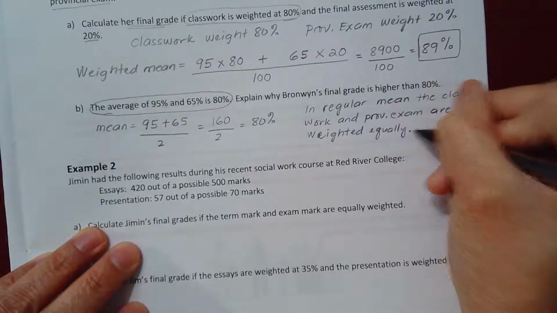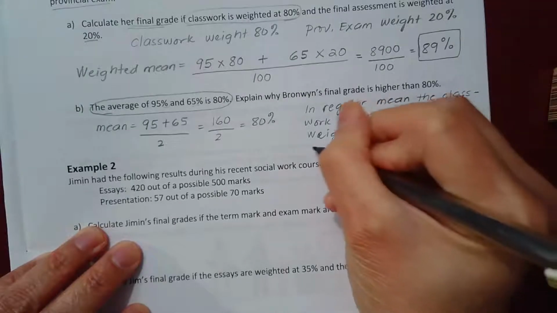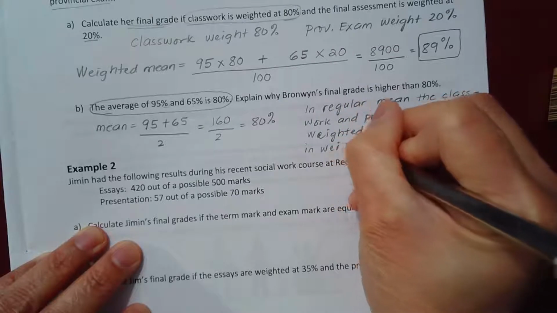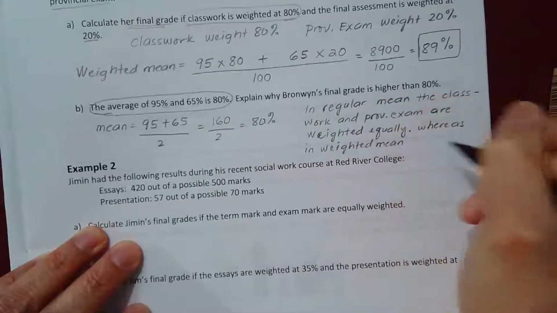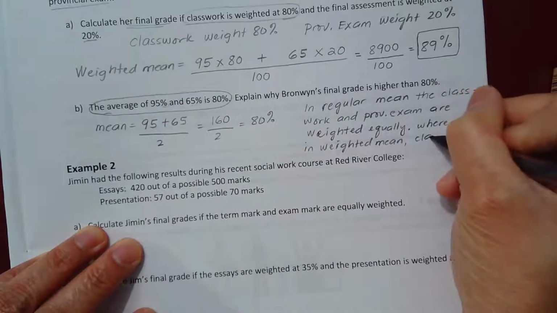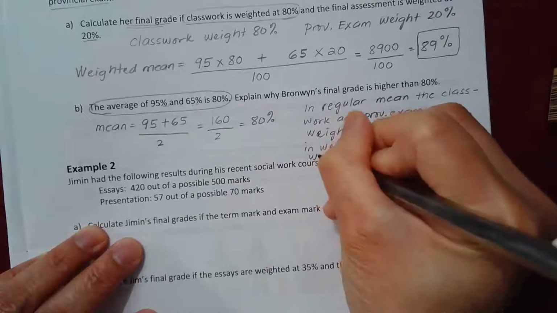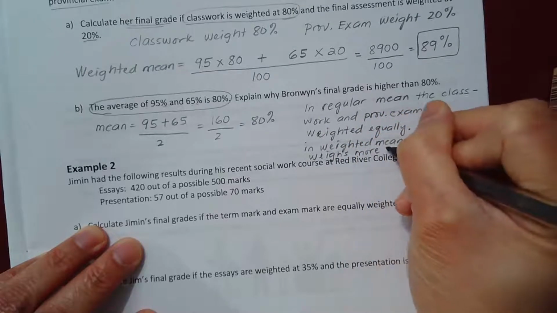Whereas in weighted mean, classwork weighs more than the exam.